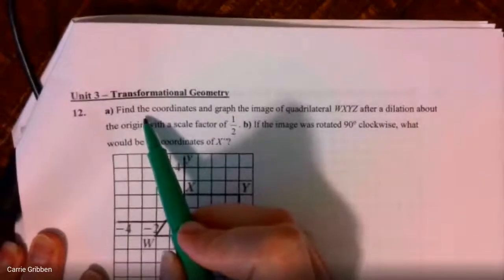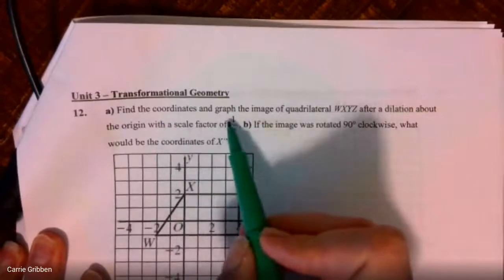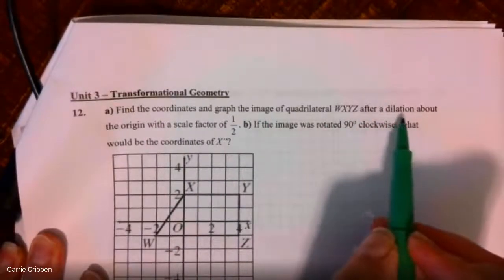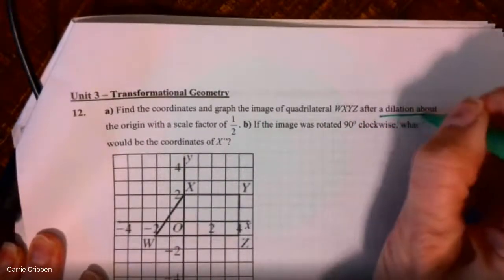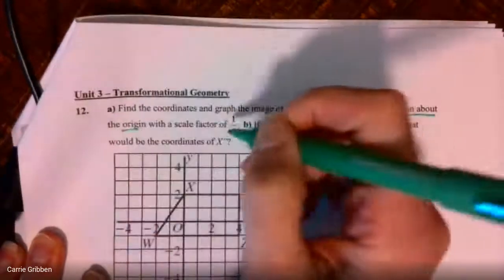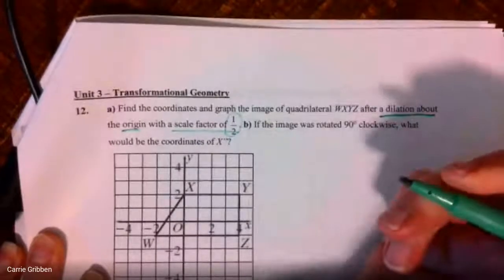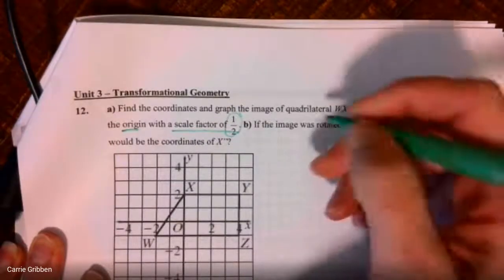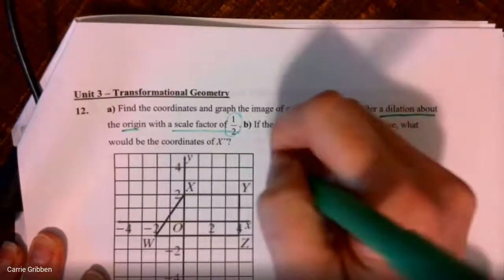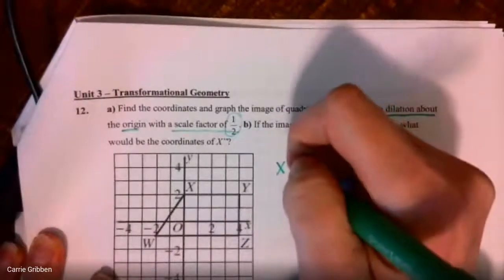So it says, find the coordinates and graph the image of the quadrilateral after a dilation. Okay, so we know a dilation about the origin with a scale factor of 1/2. Okay, 1/2 is less than 1, so it's going to make things smaller. So basically what you need to do is you're going to cut all these coordinates in half.